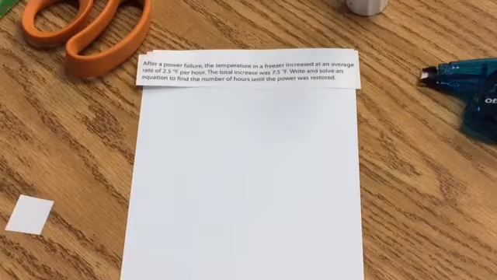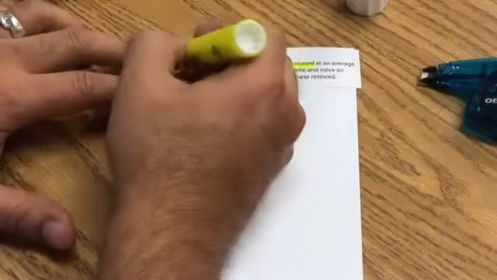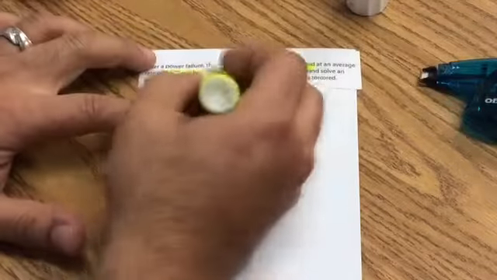On this one, we have another equation problem. And the key words here are the temperature in the freezer increased. It increased at an average of 2.5 degrees Fahrenheit per hour. Remember, when I say per, I usually mean a multiplied times an x. The total increase was 7.5.